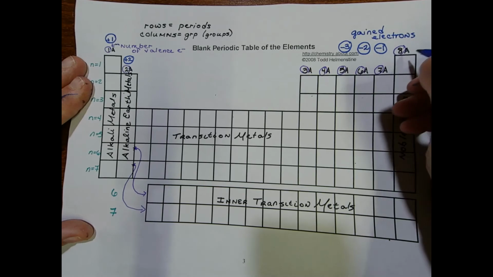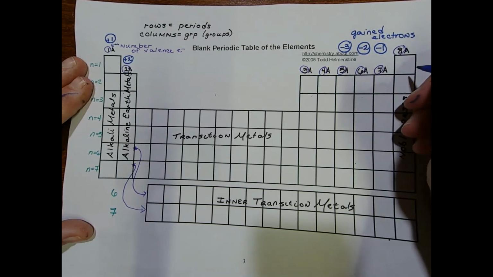For group 8A, these are known as our noble gases. And they have no reactivity. They basically don't react with anything. That's because they have the perfect number of electrons. Everybody wants to have 8 electrons, and so they're not going to gain or lose. They just stay at 0, a charge of 0.